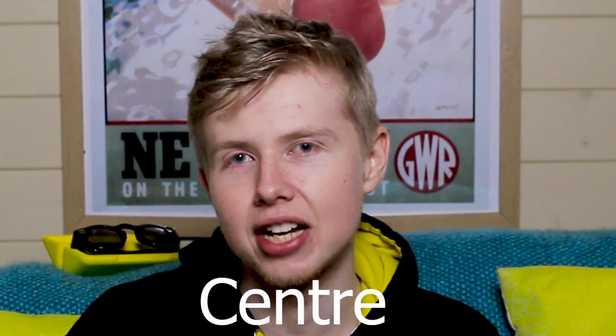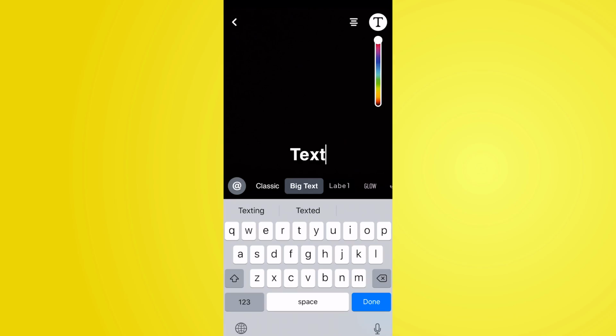Another minor change that they've done in terms of text is you can now align it left, centre or right. This only works with the bigger text options, so the caption strip won't work for this, but you just type out what you need. You can tap on the alignment option at the top, it will align left, centre or right, and you can get some more artistic styles with this.